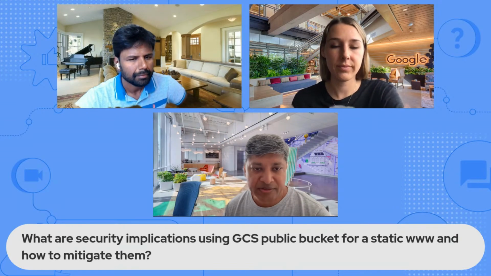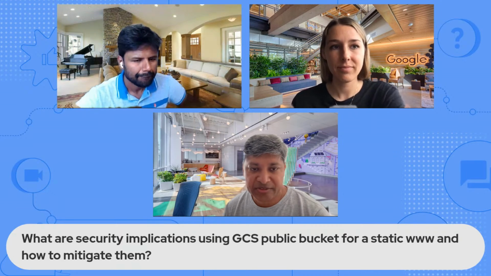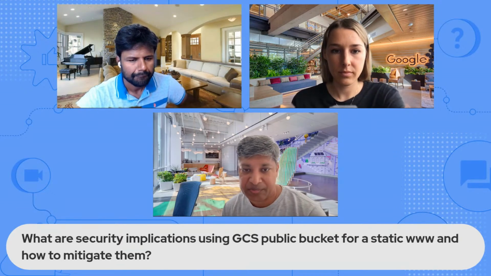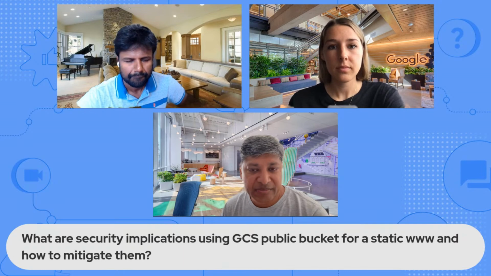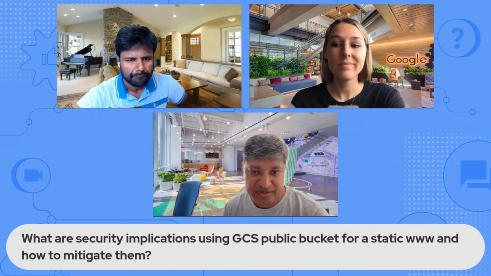I can take that. So, security implications using a GCS public bucket for a static www and how to mitigate them. I'm not sure if the person who asked this question is still around for a clarification question. Otherwise, I'll make my assumptions.